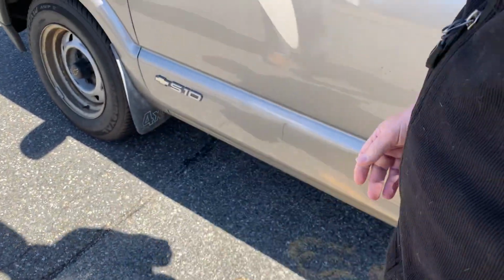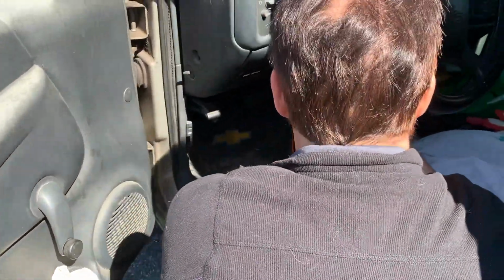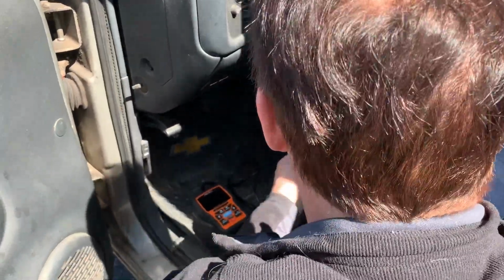Okay. All right, John, here are the car keys for the ignition, and the show is all yours. One day I'm going to clean out this truck, people, but today is not the day. It's a work truck.